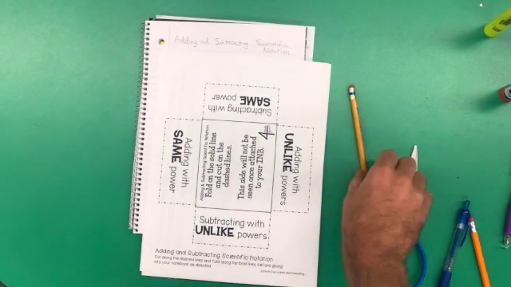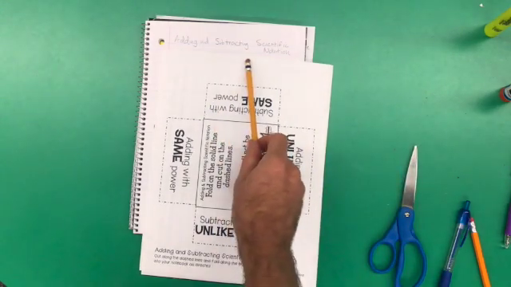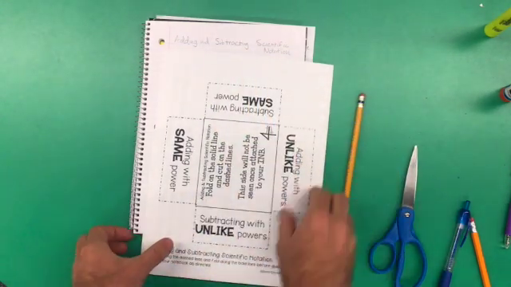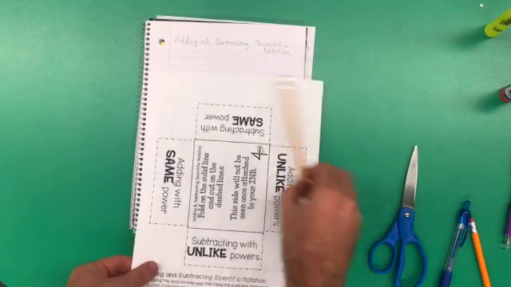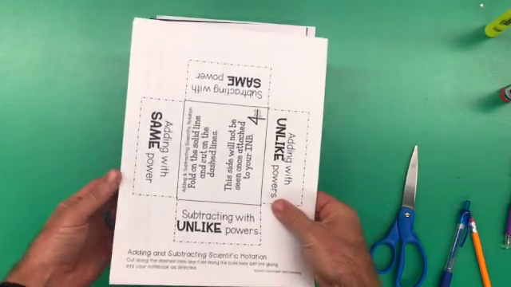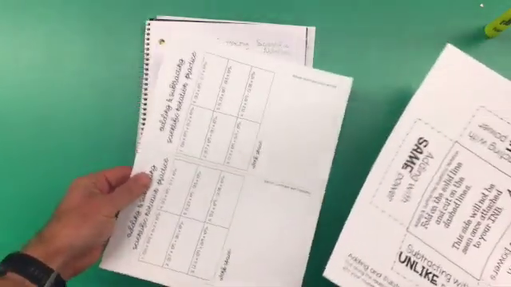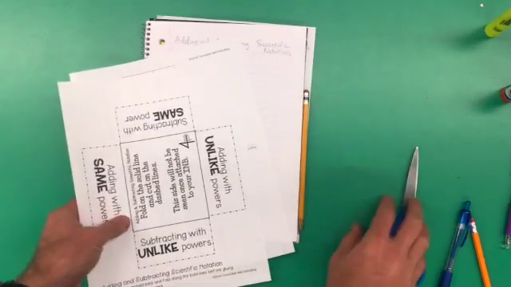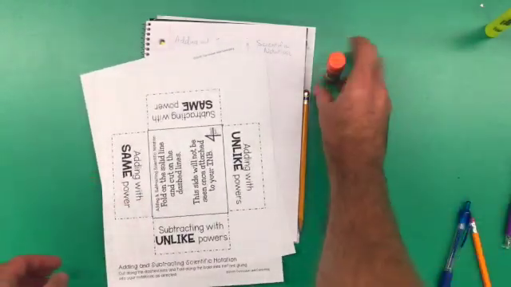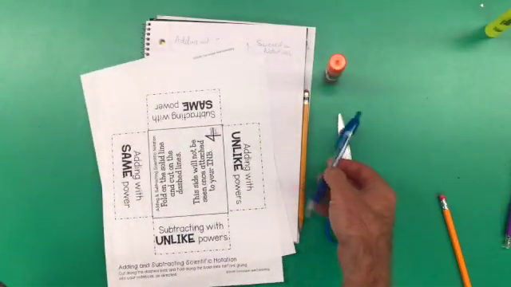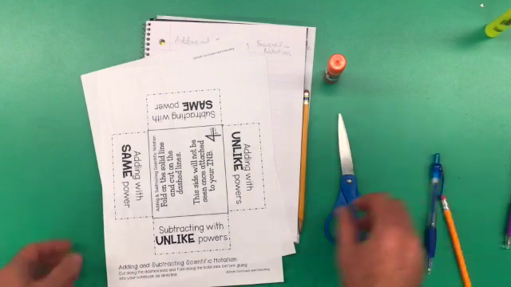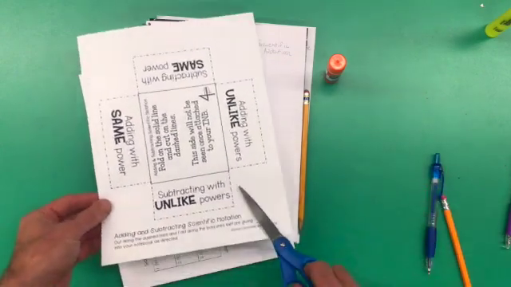Today we are going to be doing a notebook entry on adding and subtracting scientific notation. You're going to need your notebook, put that title on it. You're going to need this paper from your packet, this paper from your packet as well, pencil, scissors, glue as usual, and then some other colors could definitely be helpful to spice things up. As always, we're going to start by cutting out on the dotted lines, not on the solid lines, and on this one as well.